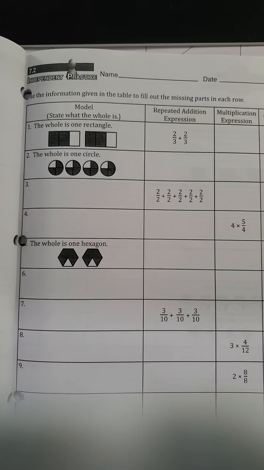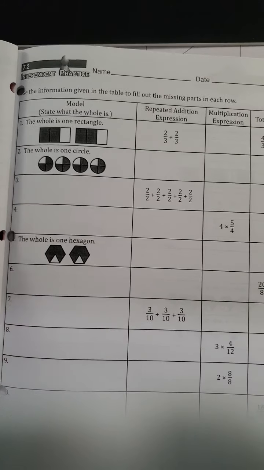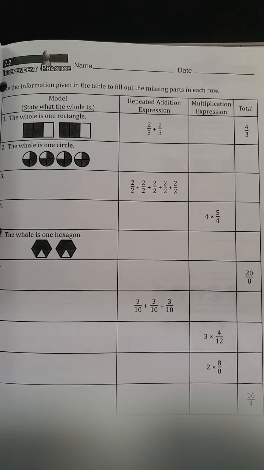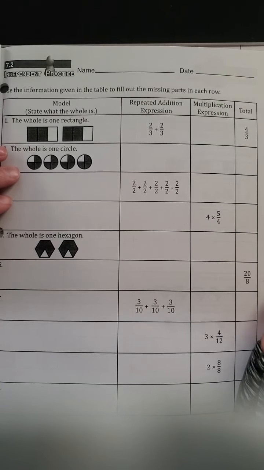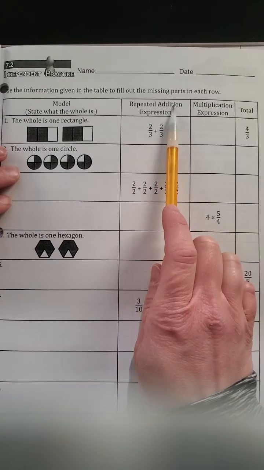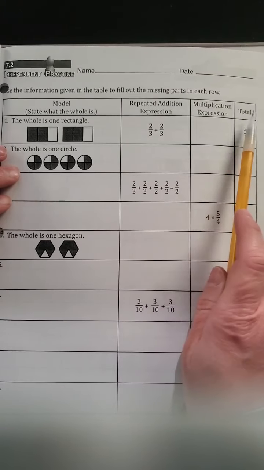7.2 Independent Practice. Use the information given in the table to fill out the missing parts in each row. So this is pretty much like the independent practice that was done yesterday, only this time instead of only using unit fractions, we're using fractions that may have a number larger than 1 in the numerator, so a non-unit fraction. Number 1, model. State what the whole is, repeated addition expression, multiplication expression, and total.